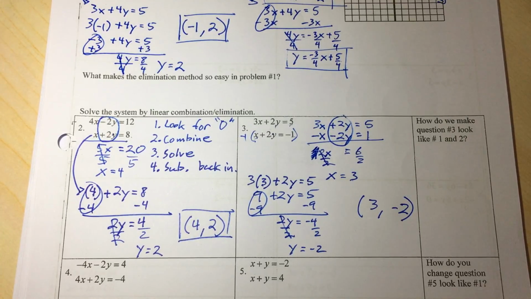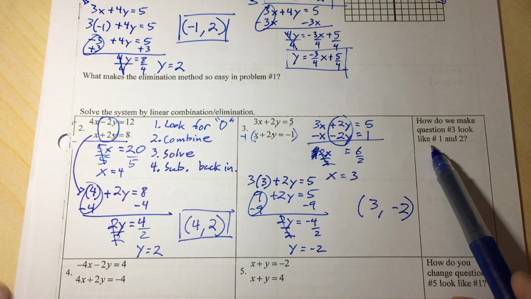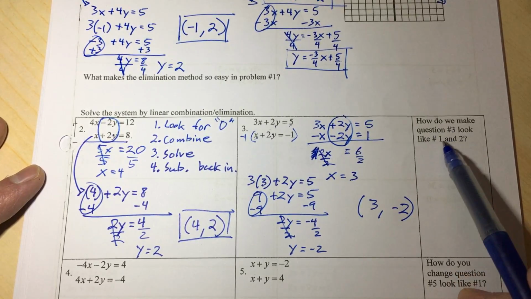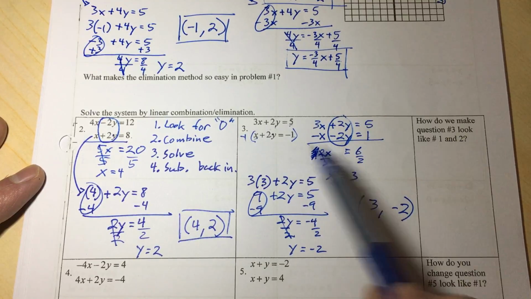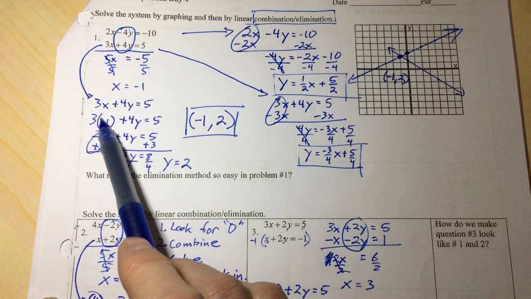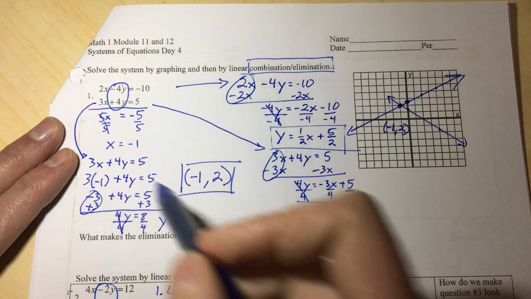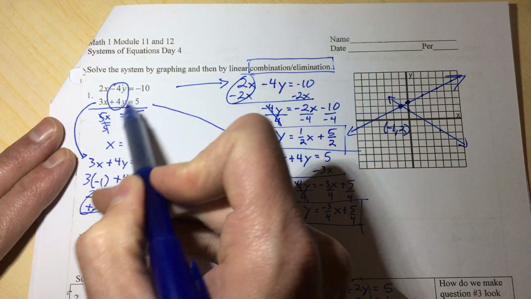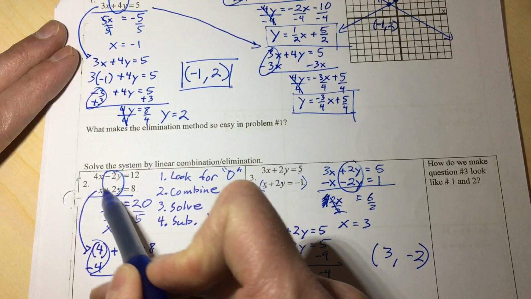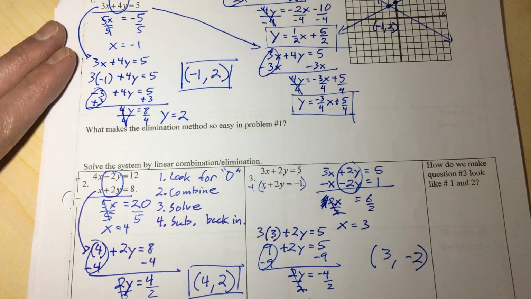Okay. All right, so let's back up. It says, how do we make question 3 look like number 1 and 2? That's confusing to me. They're talking about question number 2 and question number 1, right? So they're saying, well, this question is really saying, why is it that we can make a 0 here without having to do anything extra? And why is it that we can make a 0 here without having to do extra, but here we have to multiply by negative 1?